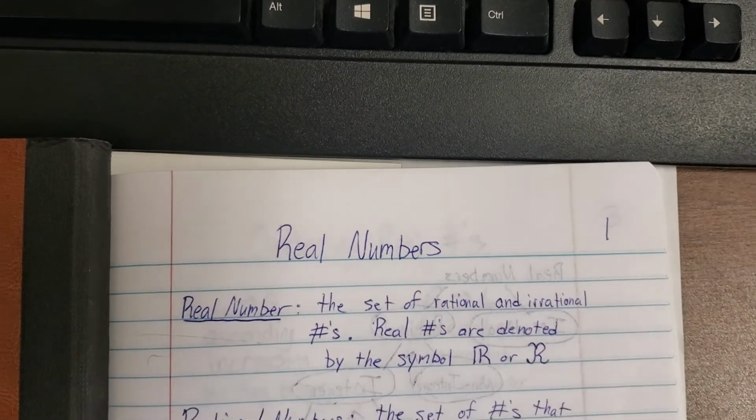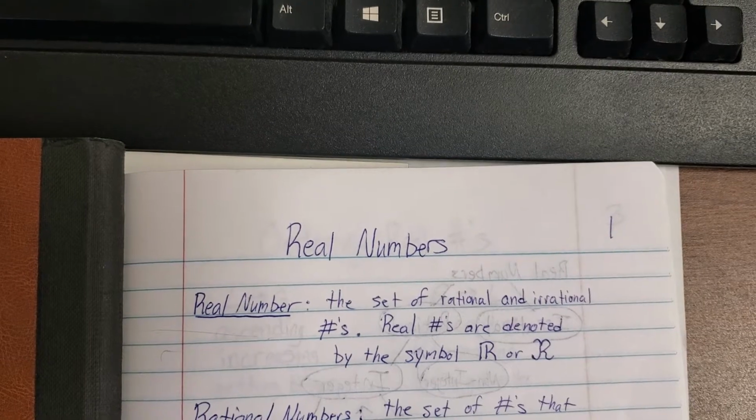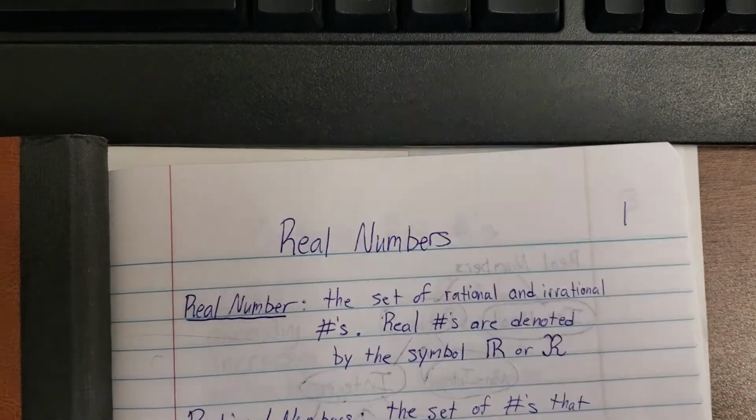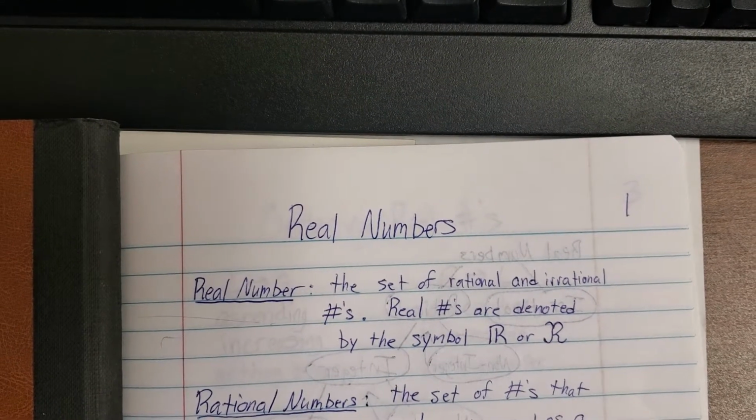A real number is any form of number basically that you know of right now. A real number is a set of rational and irrational numbers. Real numbers are denoted with those symbols right there, kind of funny looking things.